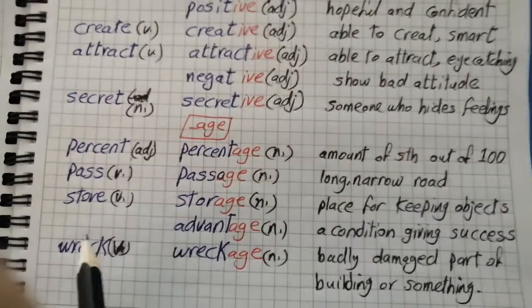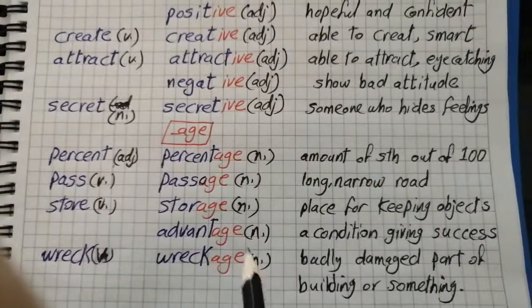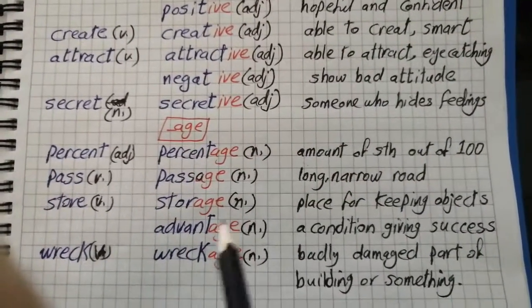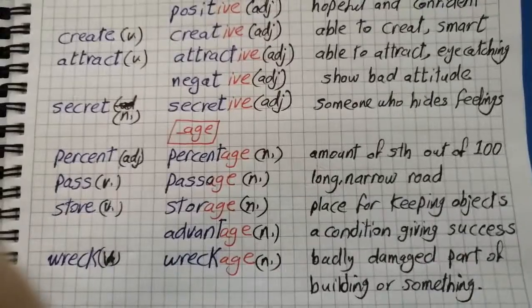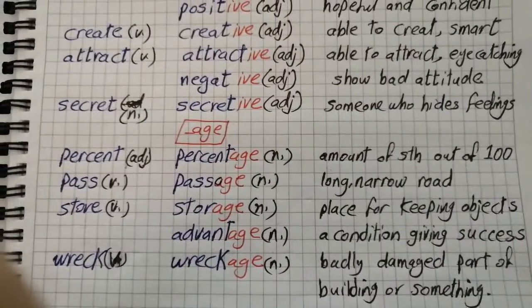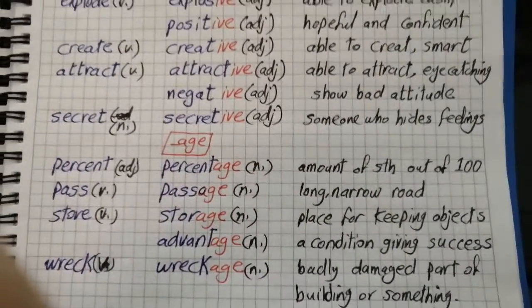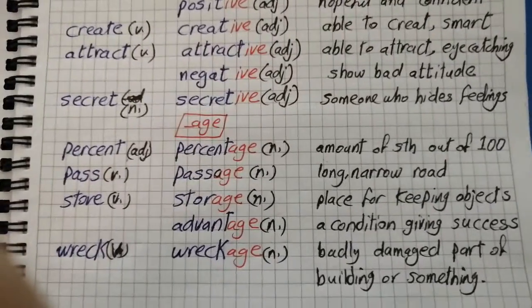The word wreck. Wreck is a verb. Wreck means to destroy. When I add AGE, change from a verb into a noun. So it will become wreckage. And wreckage here means badly damaged part of building or something.